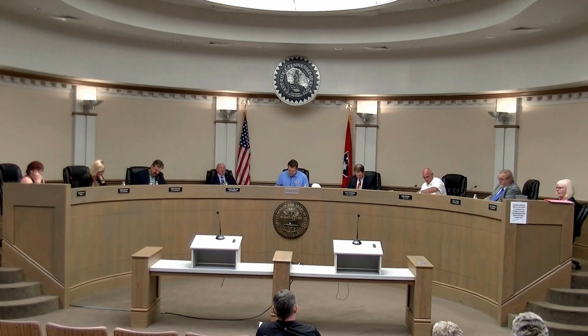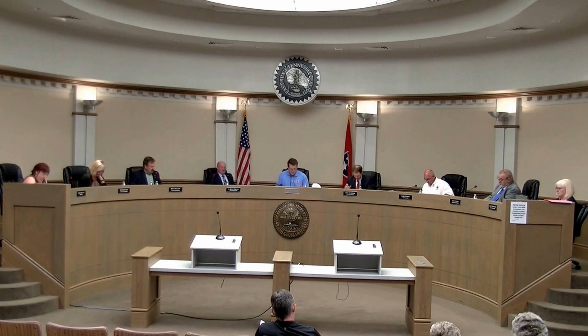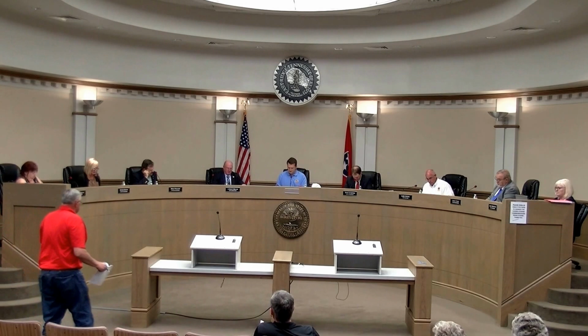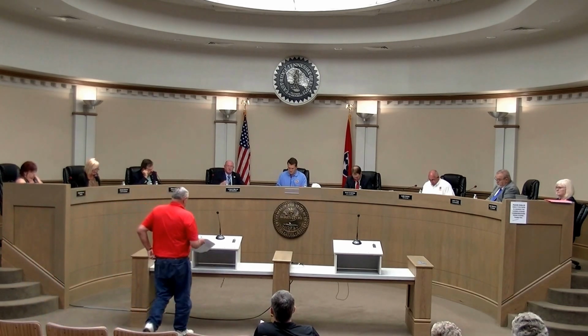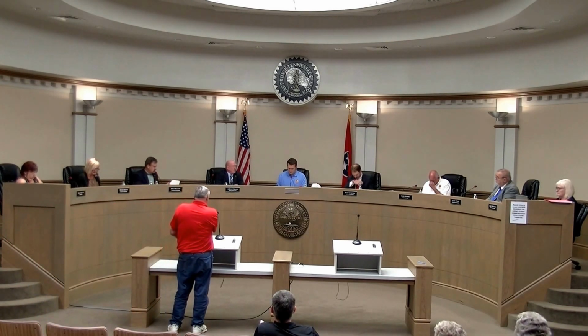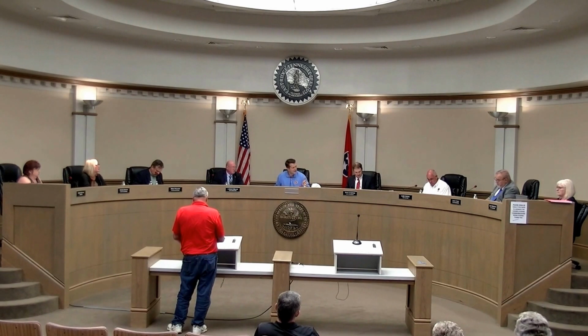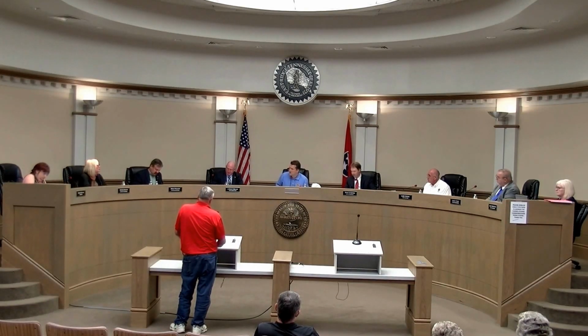Now, item 9B, ordinance 1030. An ordinance of the City Council of the City of East Ridge, Tennessee, to amend and restate in its entirety Title 17, Refuse and Trash Disposal, Chapter 1, Garbage and Trash of the East Ridge Municipal Code. Motion to approve. We do need, since it was tabled the last time, we will need to pull it from the table.